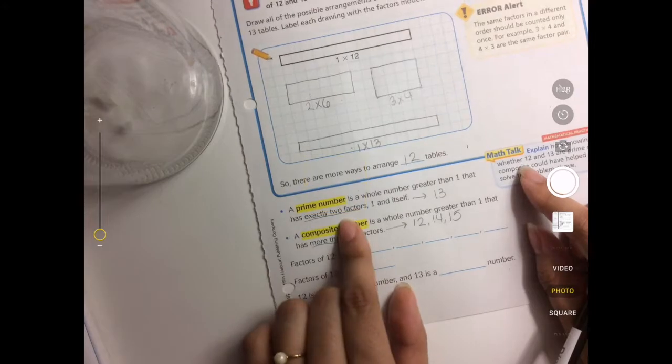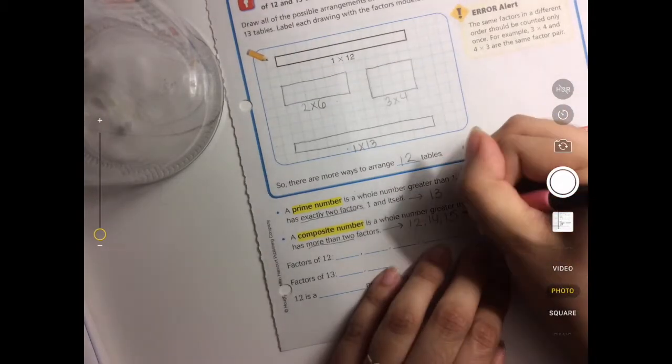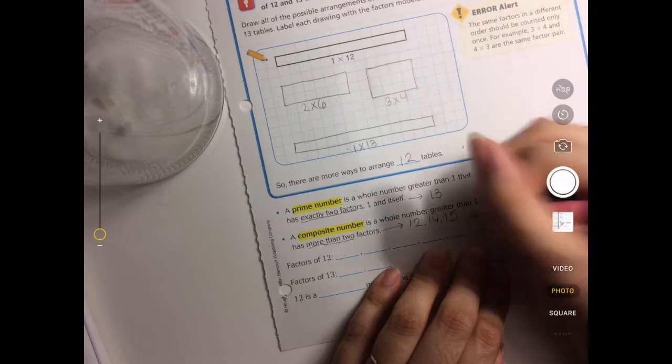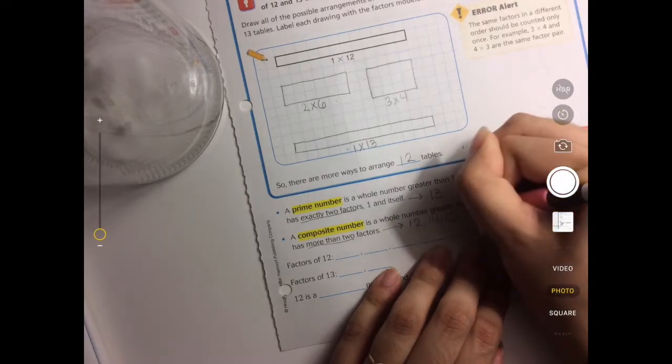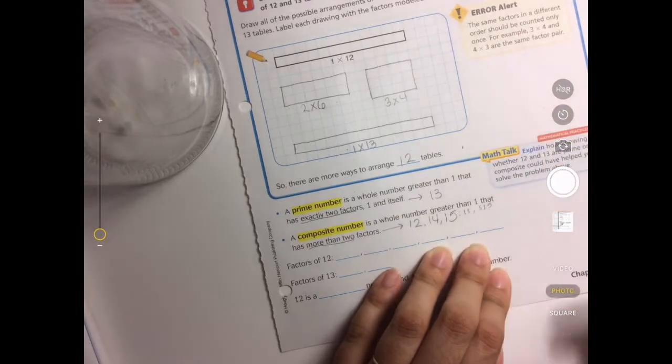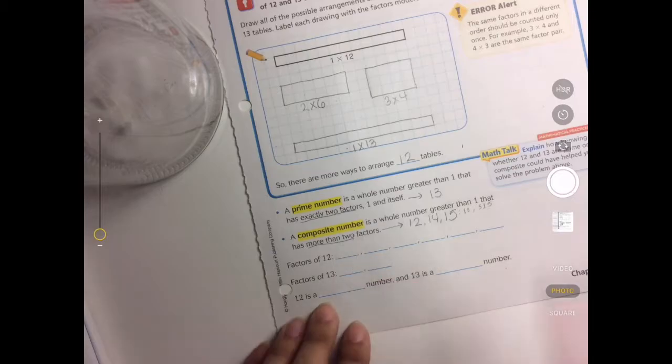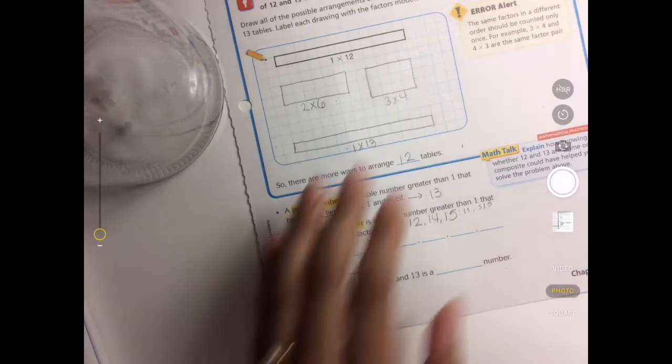So I don't want you to think that prime numbers are odd numbers and composite numbers are even numbers. Do not think that. I remember when I was a kid, I used to think that, but that's not right, because 13 is a prime number and it's odd, but 15 is also an odd number, but it's a composite number, because what do we get? How many factors do we have for 15? We have 1 and 15, 3 and 5. That's it. But that's already 1, 2, 3, 4 factors. That's more than 2, right? That's why 15 is a composite number.